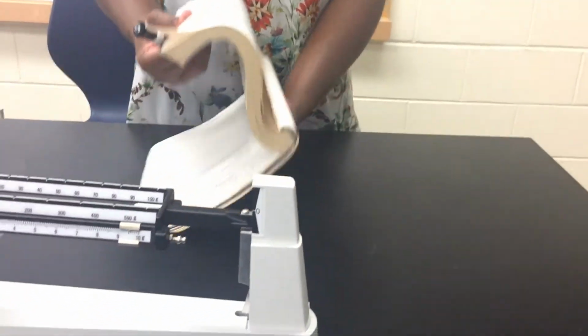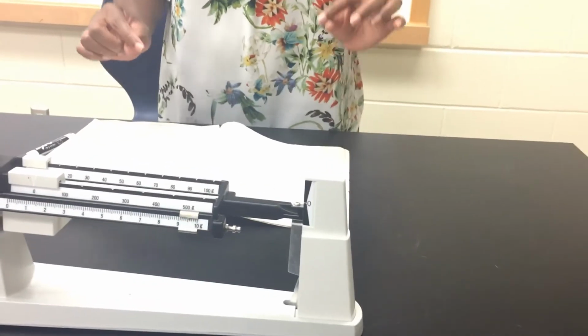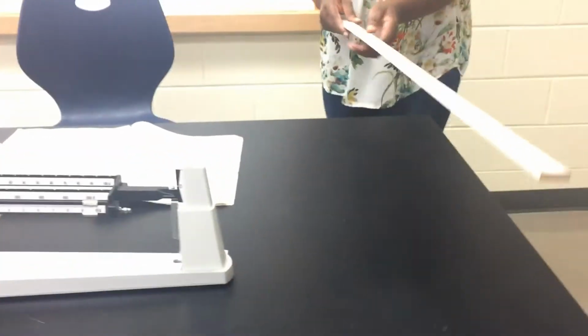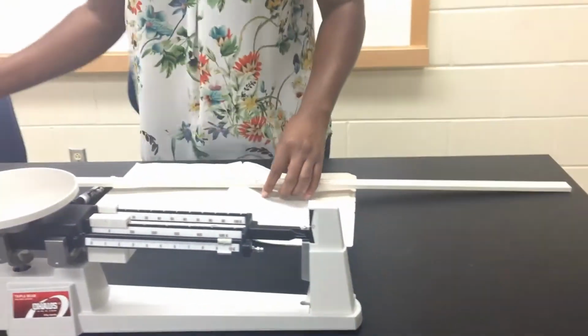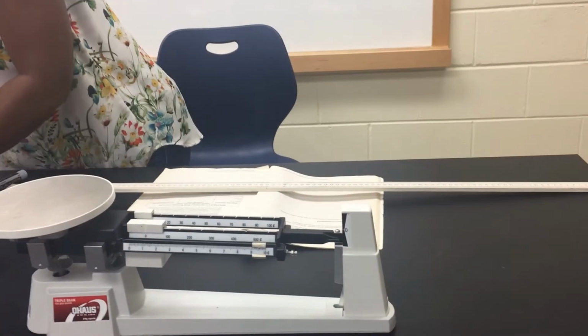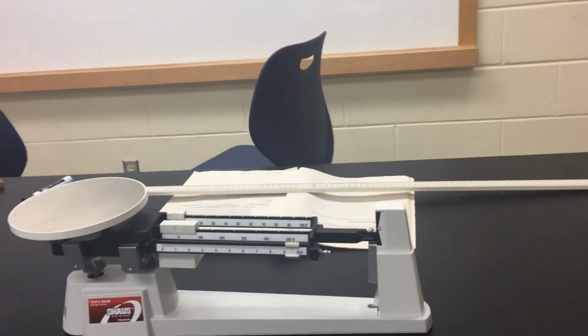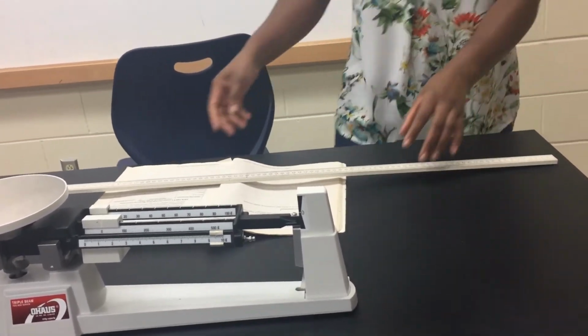All right, so we're going to move on to the second part of step 1, where we will be measuring the length and width of our laboratory table. Of course, the shortest side of the table is usually the width, and the longest side is the length. So first we're going to measure the length of the table, and then we will measure the width of the table.